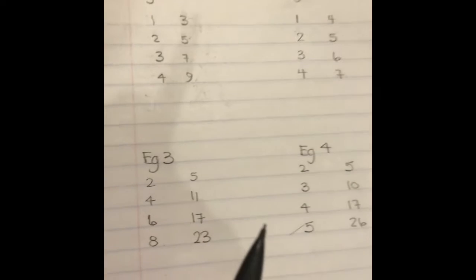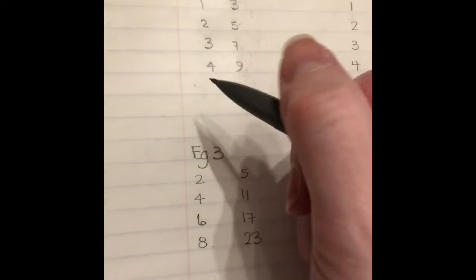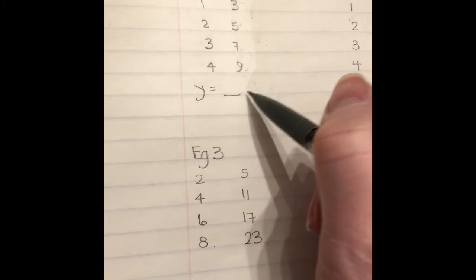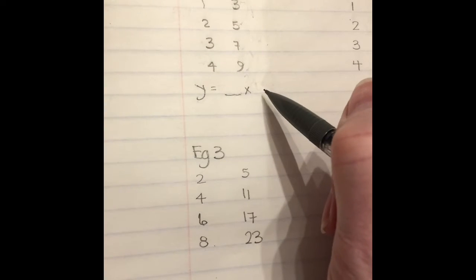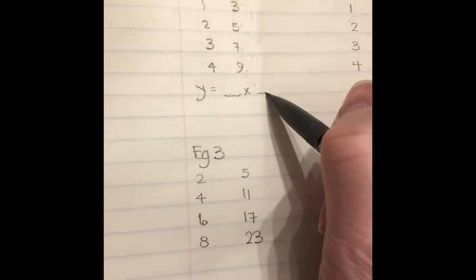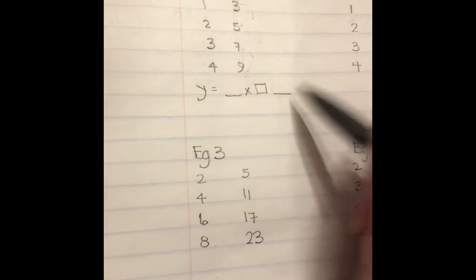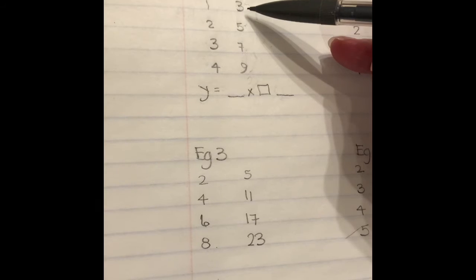Okay, here we go with a fun little video on making equations of lines from a given table. So in example 1, this is your x column, this is your y column, and eventually you want y equals something times x, and then plus or minus something in order for you to get from the x to the y.